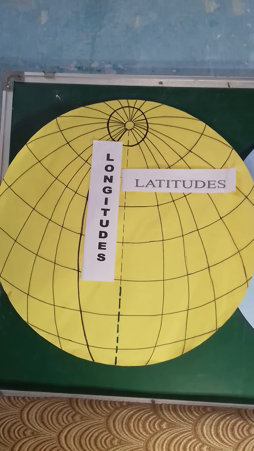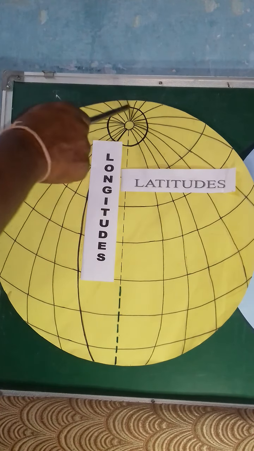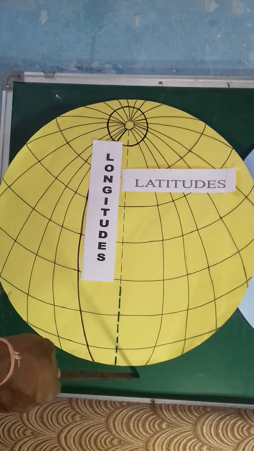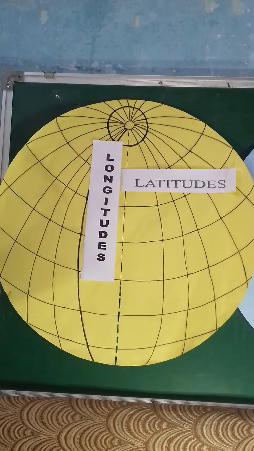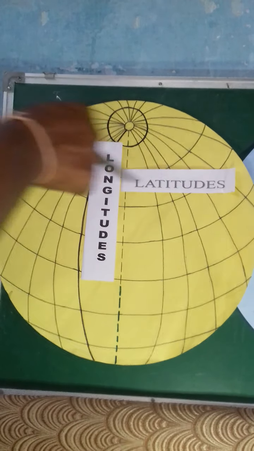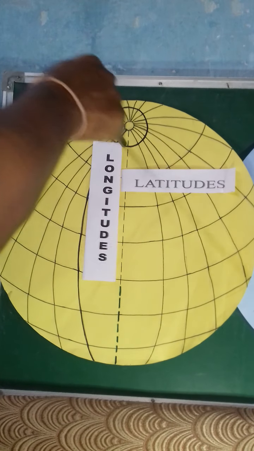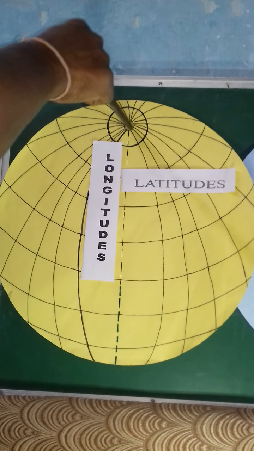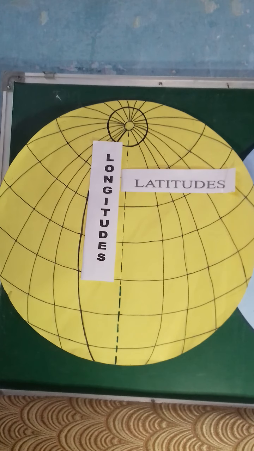Unlike parallels of latitude, all meridians are of equal length. From this pole to the other pole, they are all of the same length. Whereas the circles are largest at the equator, and gradually as you go, these circles become smaller and smaller, and finally you can see at the poles they become very small.